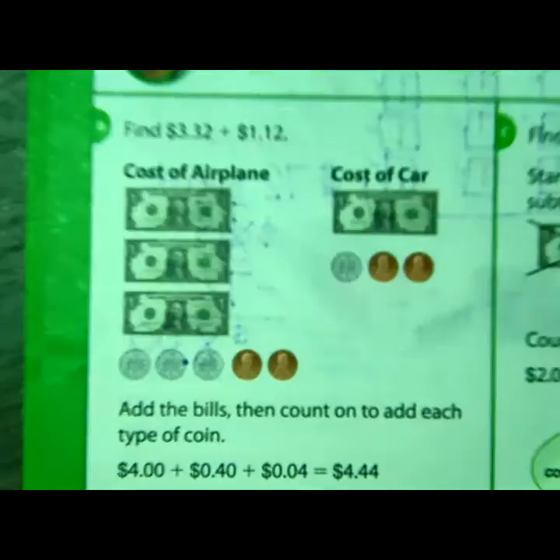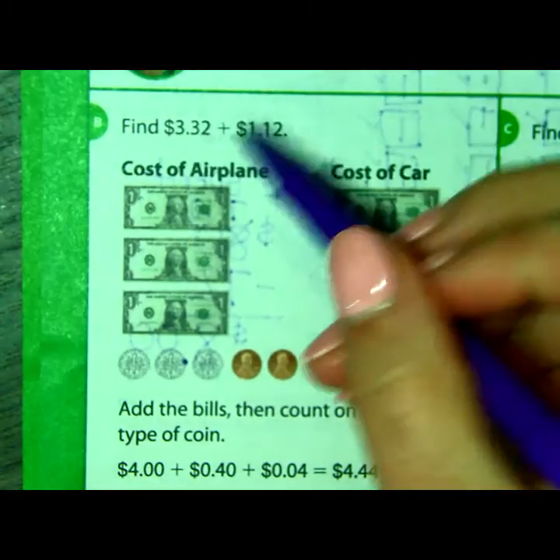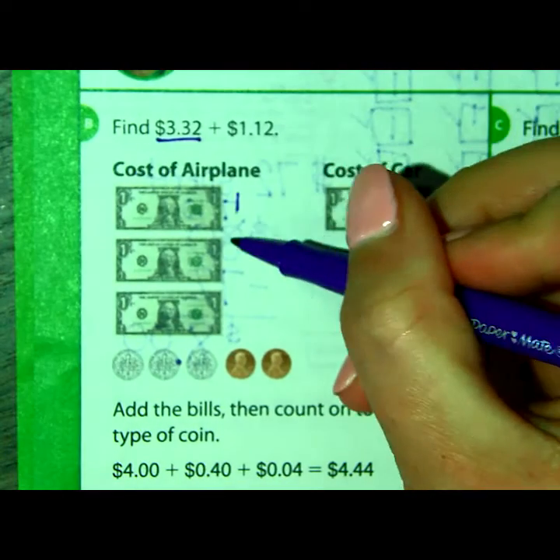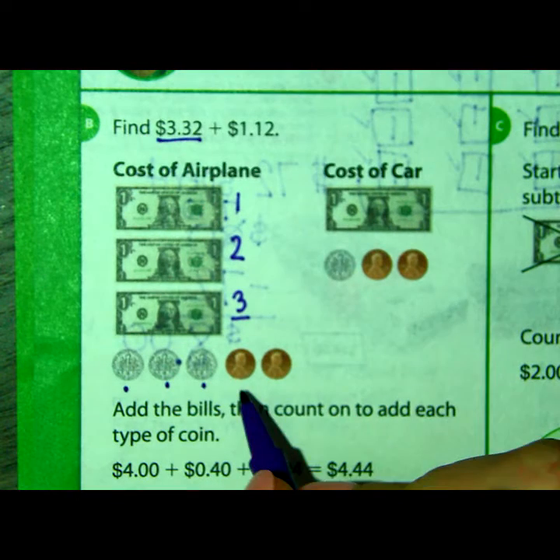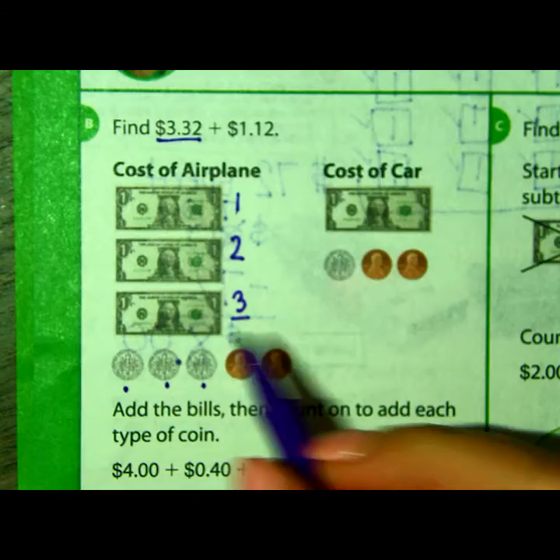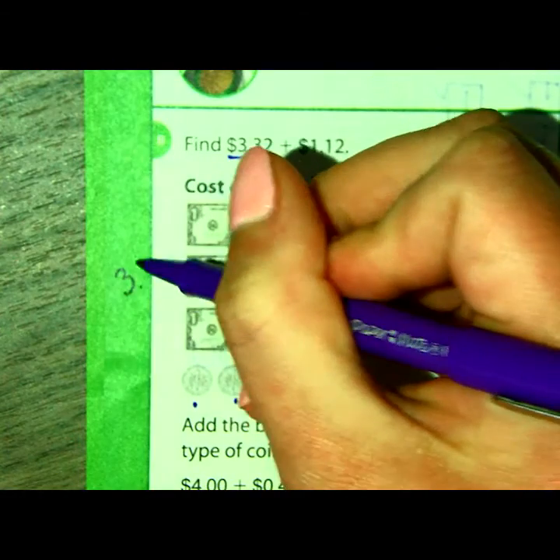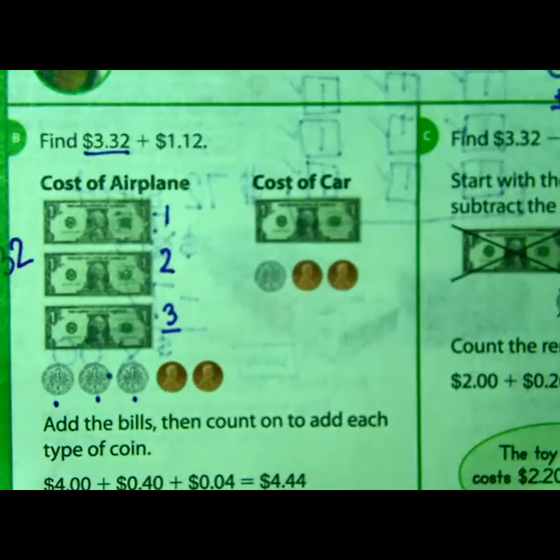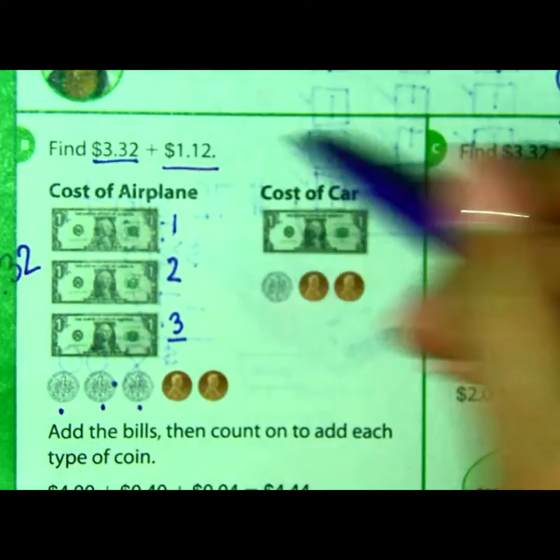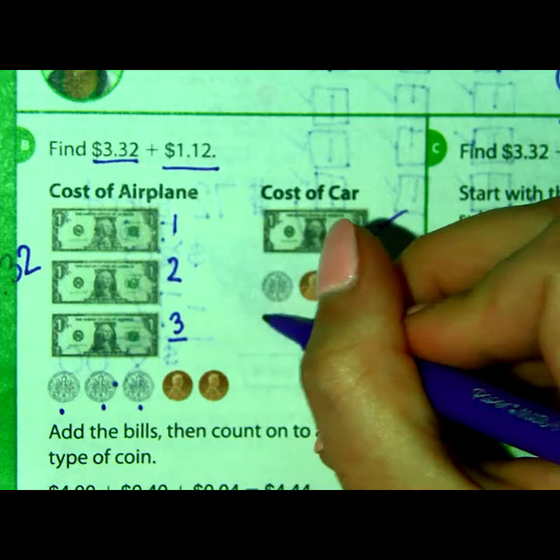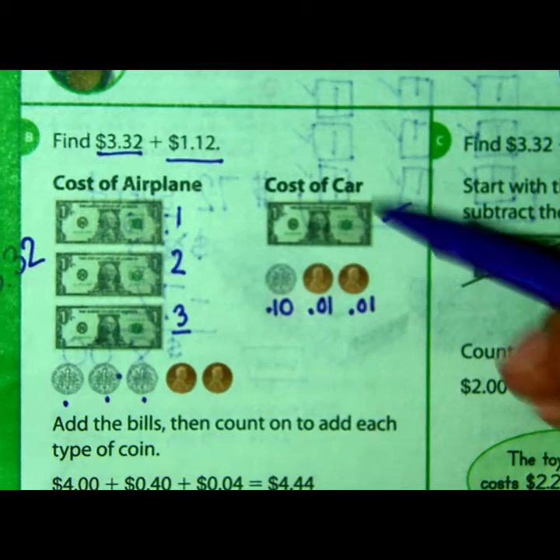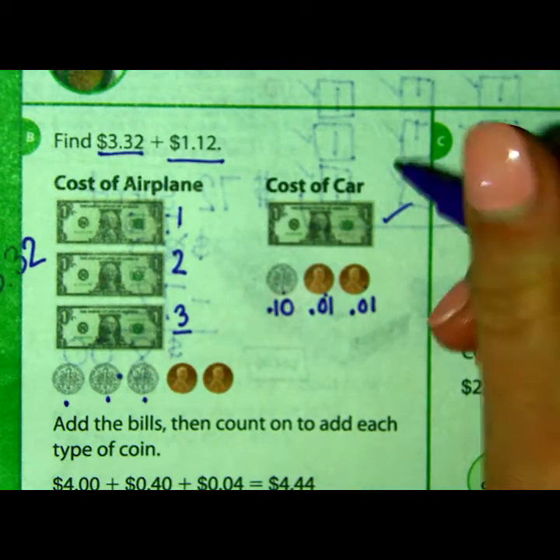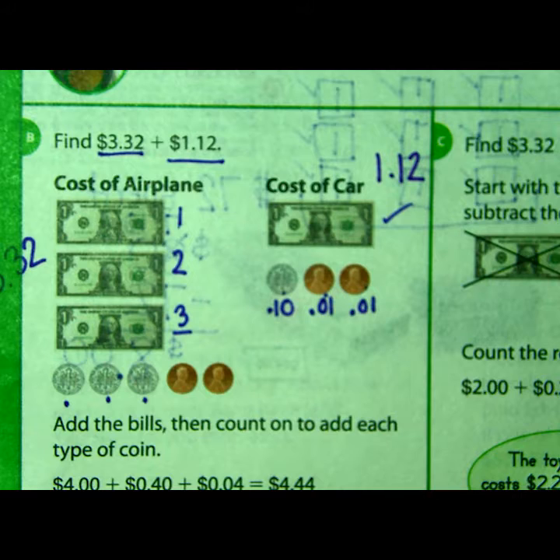You can now see that when we zoom in on this part B right here, they've gone ahead and illustrated $3.32 with 1, 2, $3 and 10, 20, 30, 31, 32. So that's your $3.32 illustrated there. And over here, the cost of the car, $1.12. That's 1, right? And this is 10, and this is 1 and 1, meaning $1.10, 11, 12. So that's your $1.12.